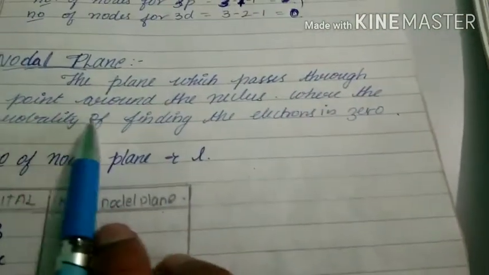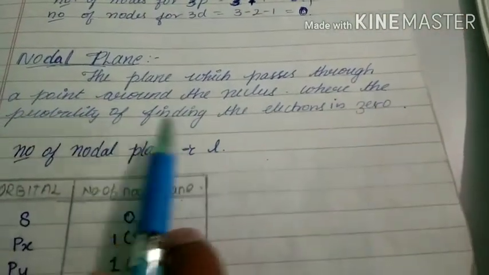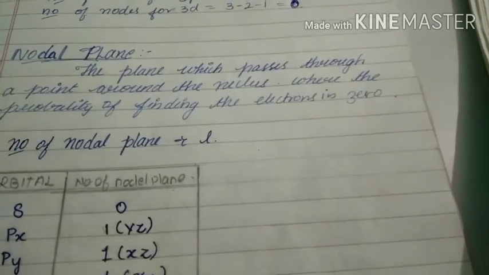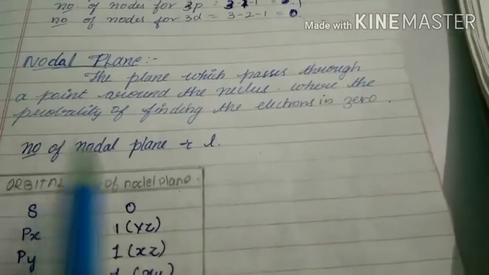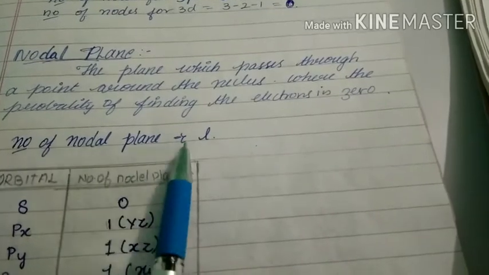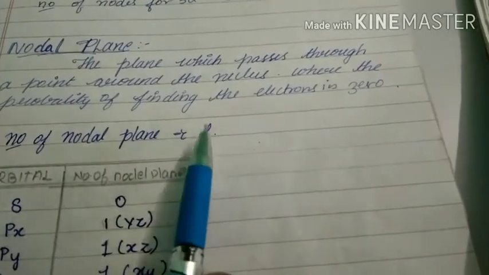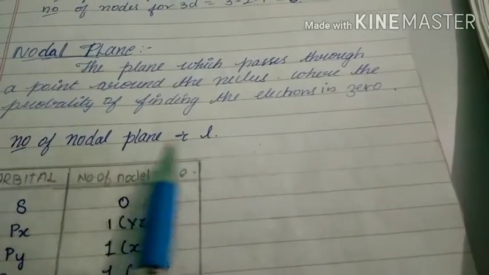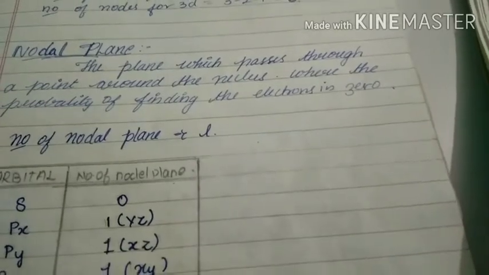The number of nodal planes is equal to the azimuthal quantum number, that means the l value.